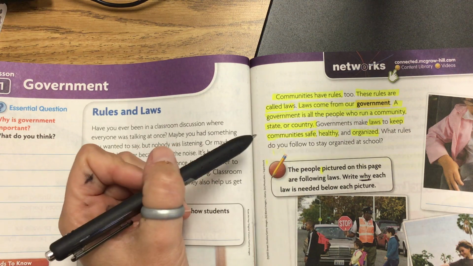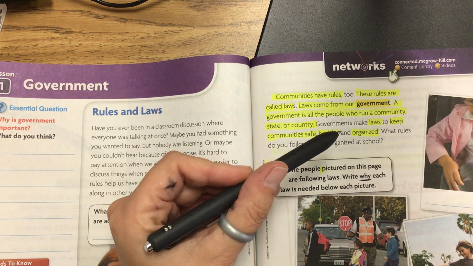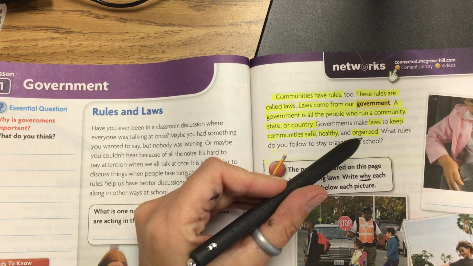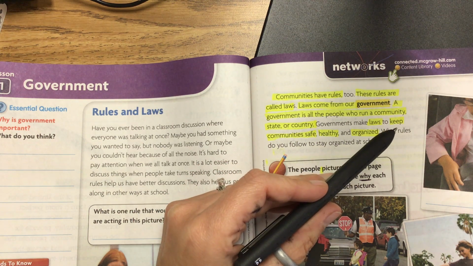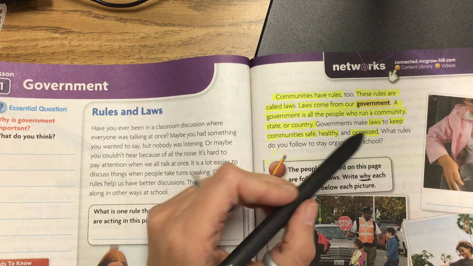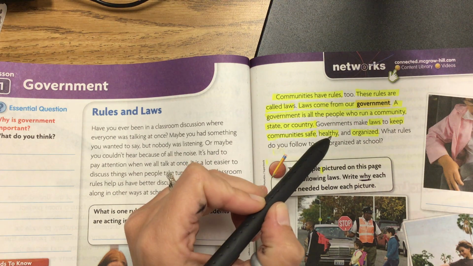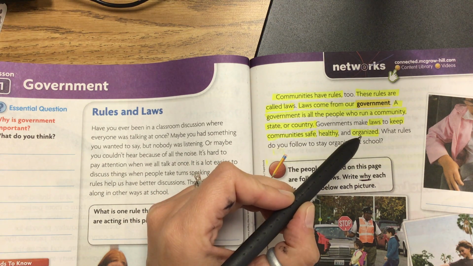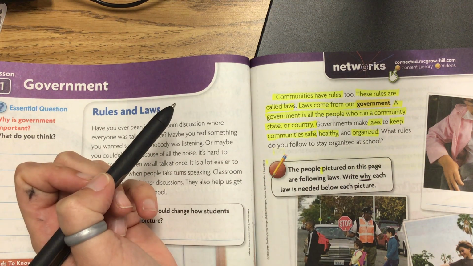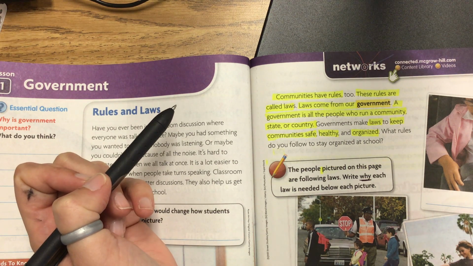Governments make laws to keep communities safe, healthy, and organized. Go ahead and highlight the reasons why we have laws to keep communities safe, healthy, and organized. What rules do you follow to stay organized at school?